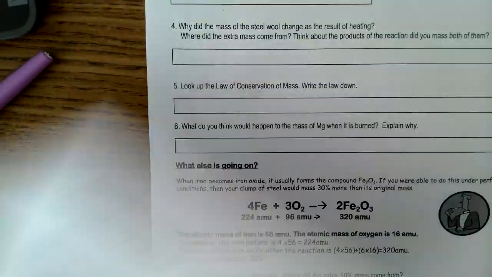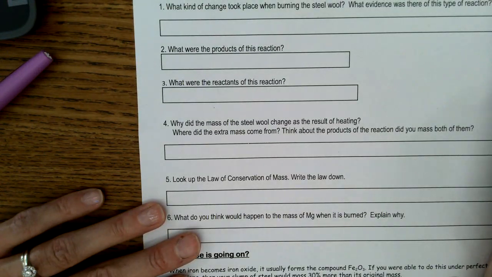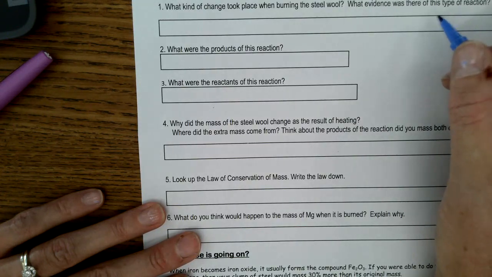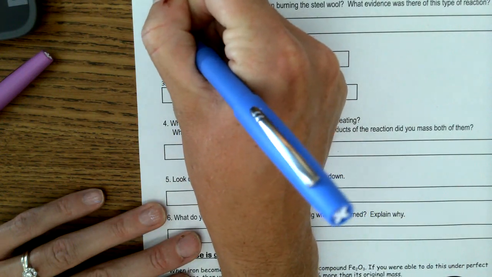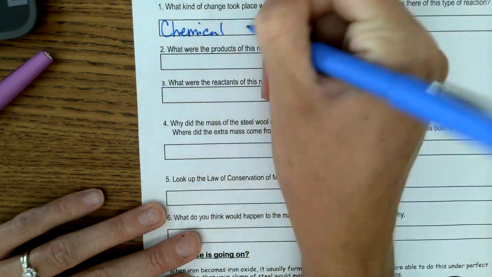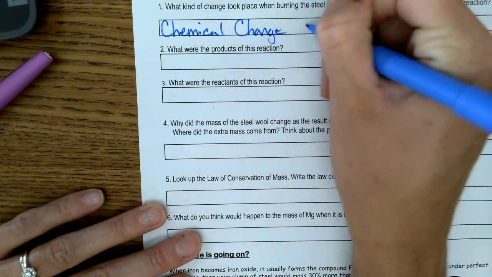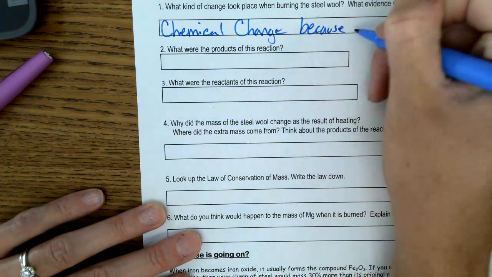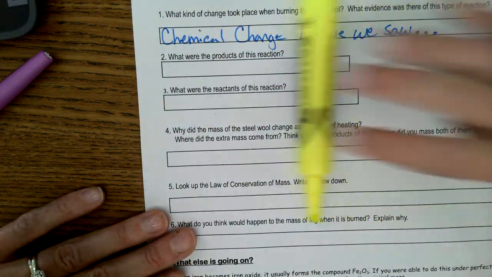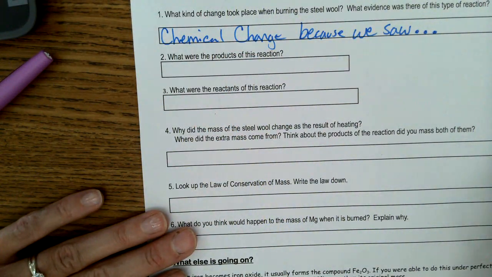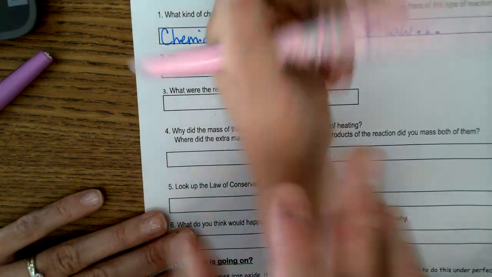All right. Now on the back side, I'm going to help you with some of those conclusion questions. All right. So the first one was, what kind of change took place when burning steel wool? What evidence was there of this type of reaction? So it was a chemical change. All right, because we saw, and what did you see? It could be a color change. It could be the mass increased. It could be the smoke coming out or the smell of burning from the steel wool. Okay.